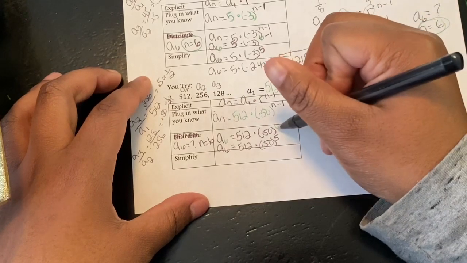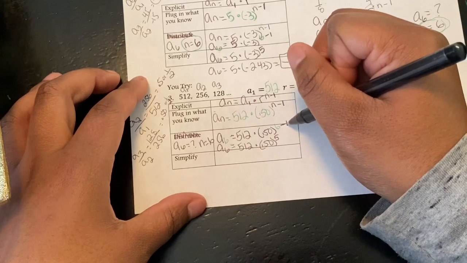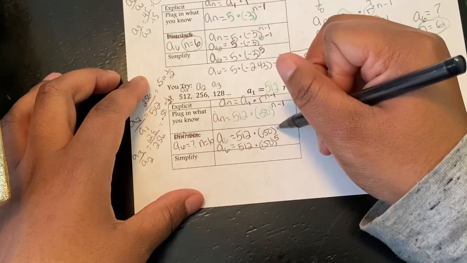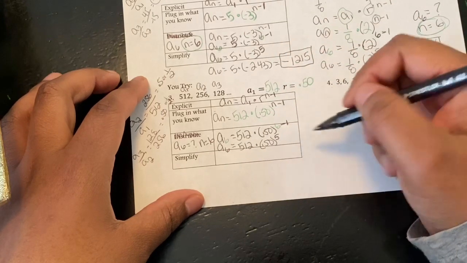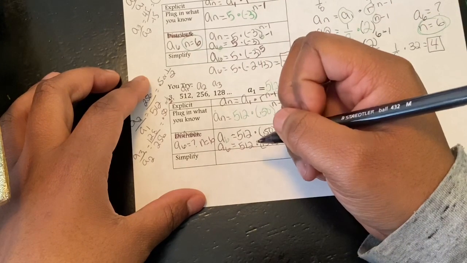Okay, now if this is 7 minus 1, it would be 6. If it was 12 minus 1, it would be 11. All I'm doing is saying 6 minus 1, and that gives us 5. Now I can continue doing my math.